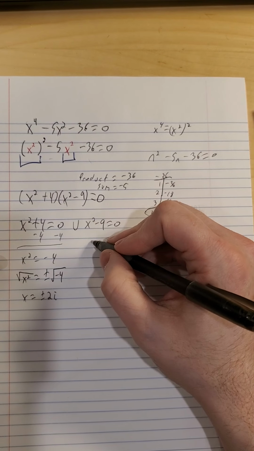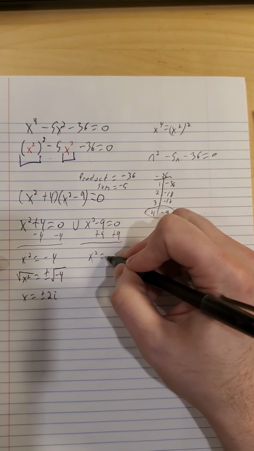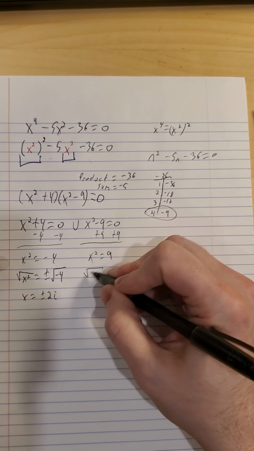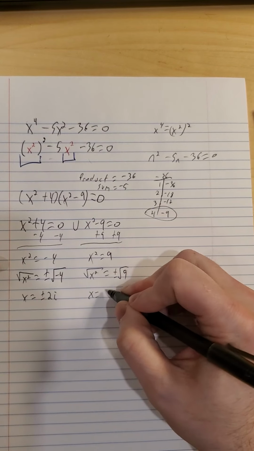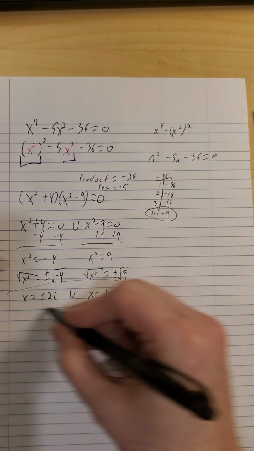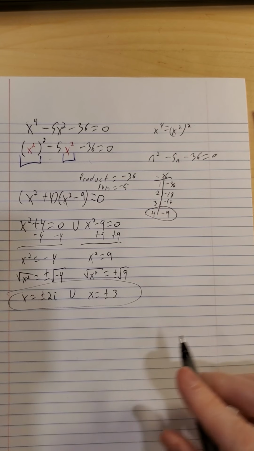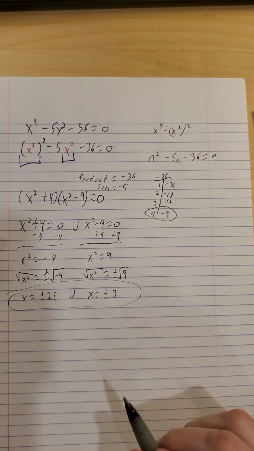The other two we can get from our other equation that we made. So x squared is positive 9. Square root of x squared is plus or minus square root of 9. So x is plus or minus 3. Union those together, and there's our 4 solutions to that. 2 in the real numbers, 2 complex non-real numbers.